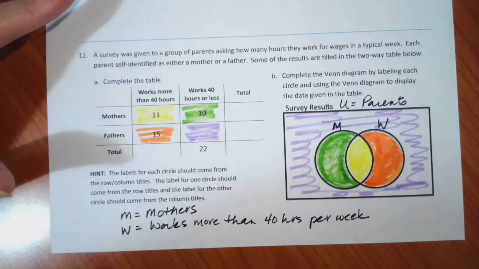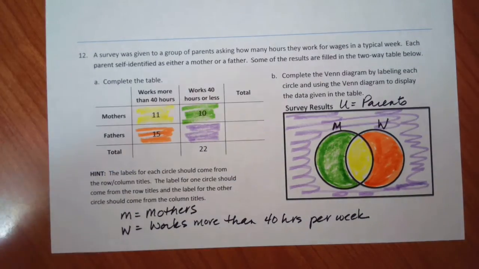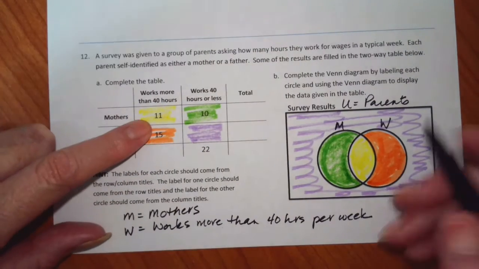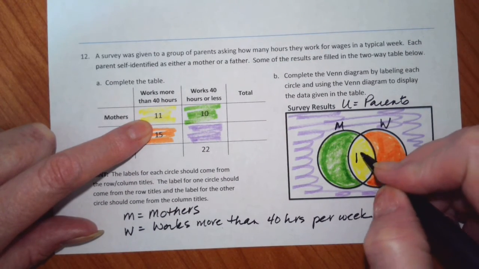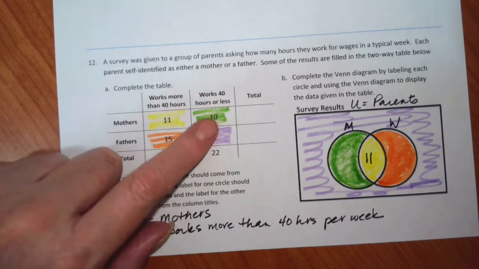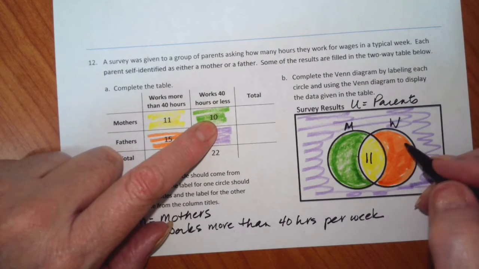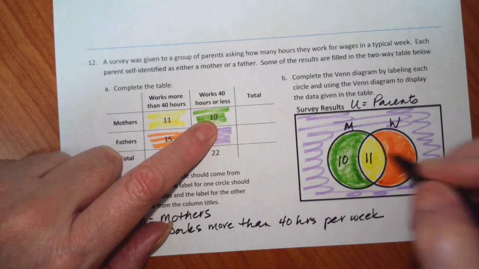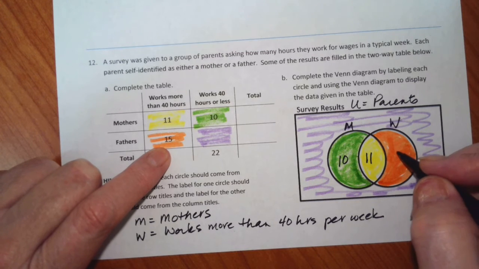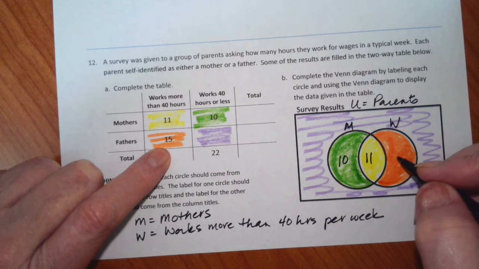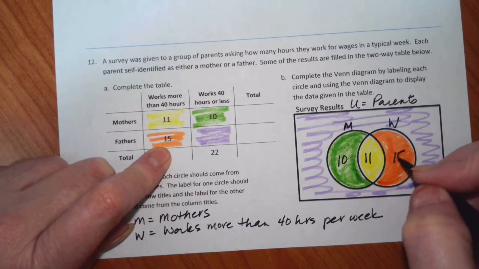Okay. All right, so let's fill in the table and let's fill in the Venn diagram at the same time. Both circles, moms who work more than 40 hours. Moms who work less than 40 hours is over here. Not moms who work more than 40 hours belong in this circle, but not in the overlap.